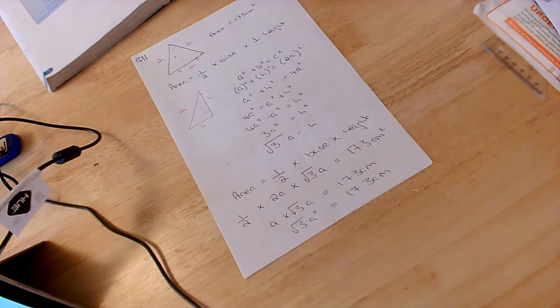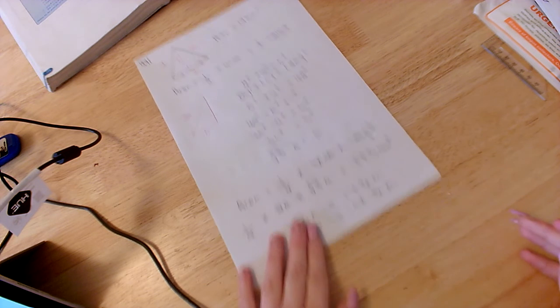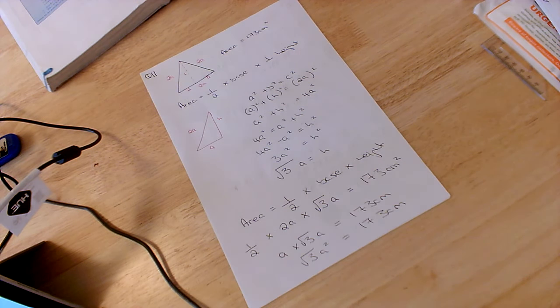So question 11, it says the area of an equilateral triangle is 173 centimetres squared. Find the length of one side. And then it asks me, the length of one side in an equilateral triangle is 10.75 centimetres. Find the perpendicular height of the triangle, and hence find the area of the triangle. Verify your answer using the triangle formula, A is half ab sine C.